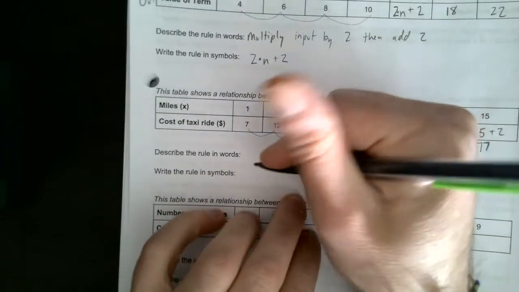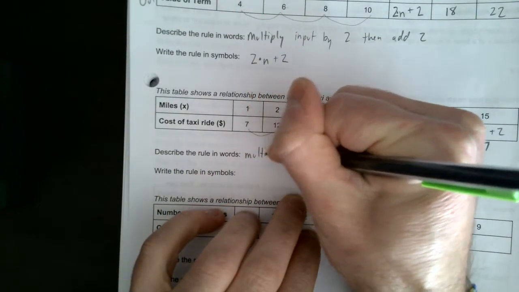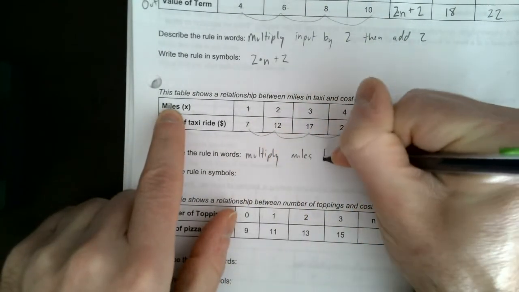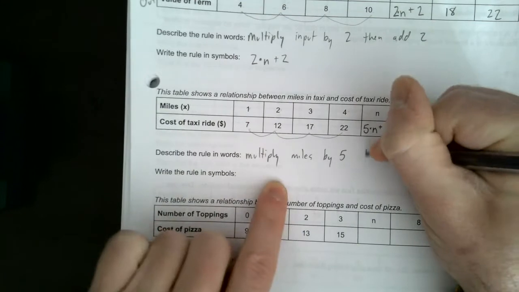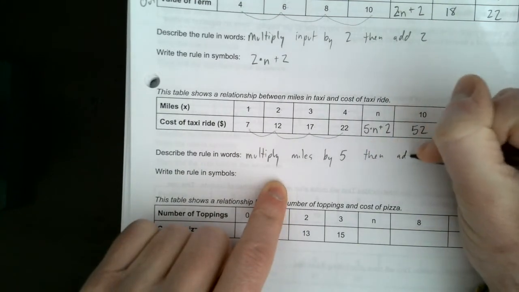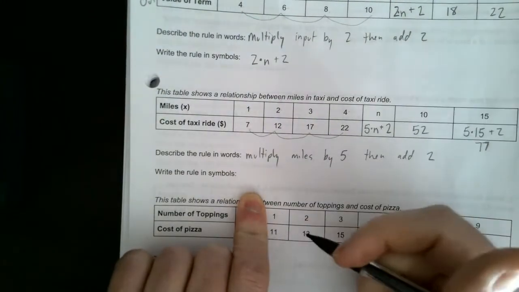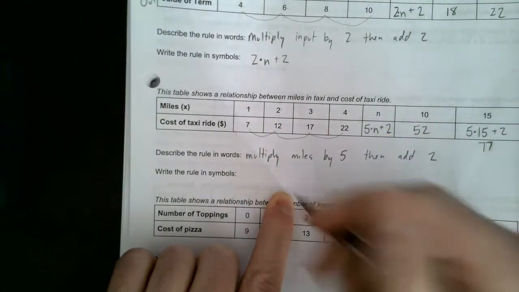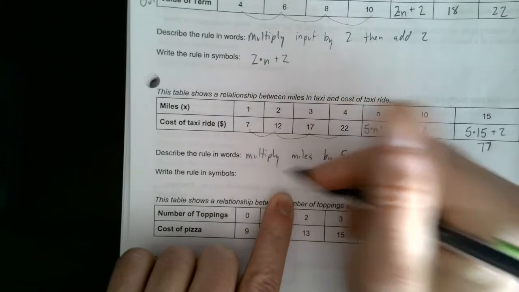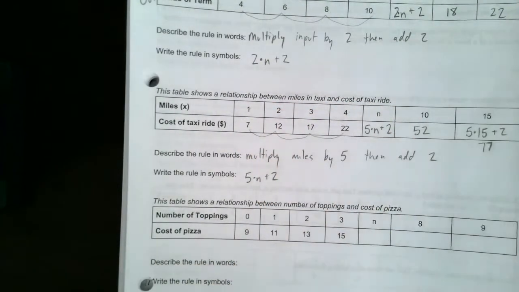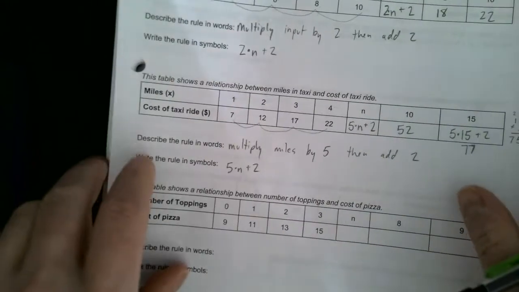Describe the rule in words. So we're going to multiply miles, which is the input, by 5, then add 2. That $2 again is like getting into the taxi, the entrance fee. You only pay that once, which is why you're not multiplying it by anything. So write the rule in symbols would be 5 times n plus 2.